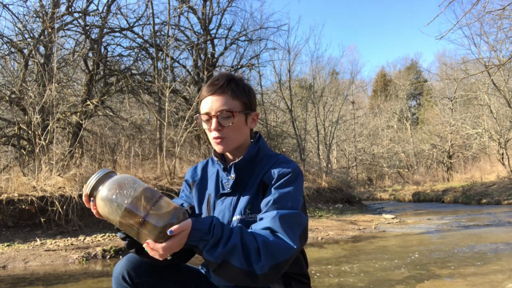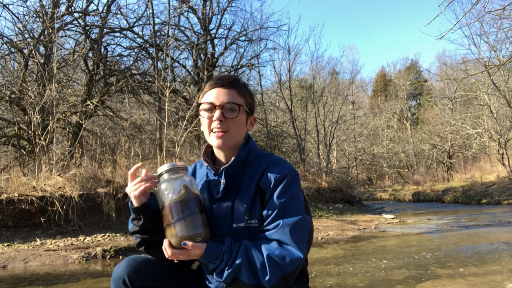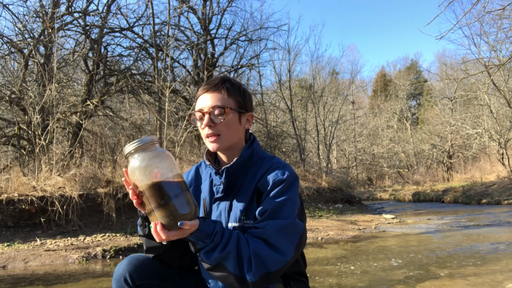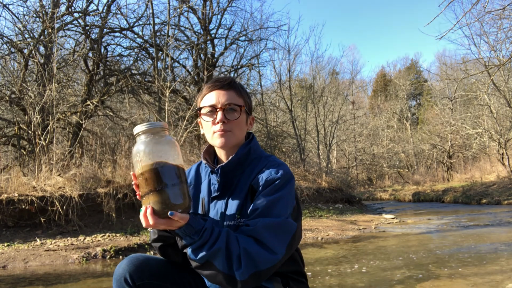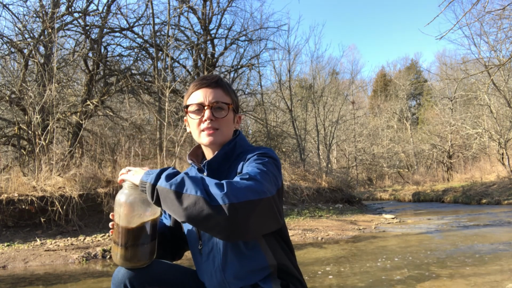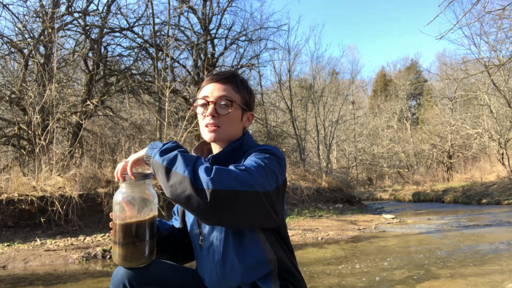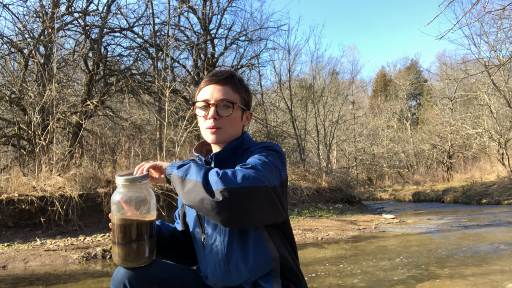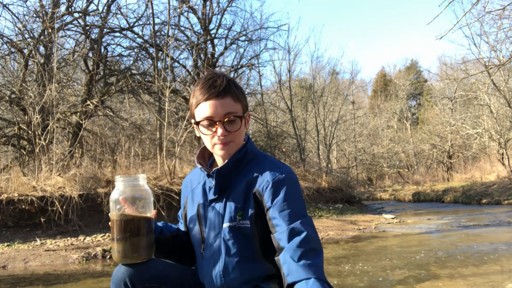Point source pollution is a type of pollution that comes from just one source. So I like to remember it by saying that I can point at the source it comes from. So for example, this is some gross pollution right here. It's not really pollution, but we're gonna act like it. And if I were to dump this right in the water, that would be considered a point source pollution, because you can see and point to me putting this pollution in the water.